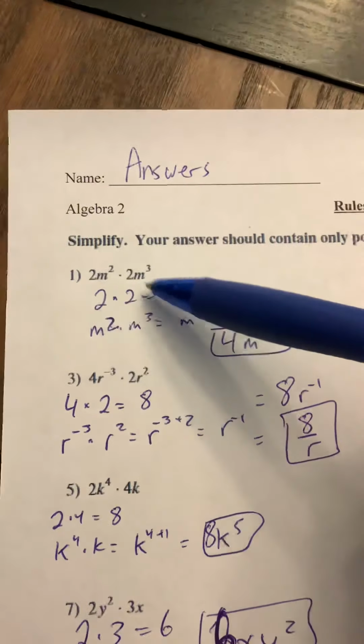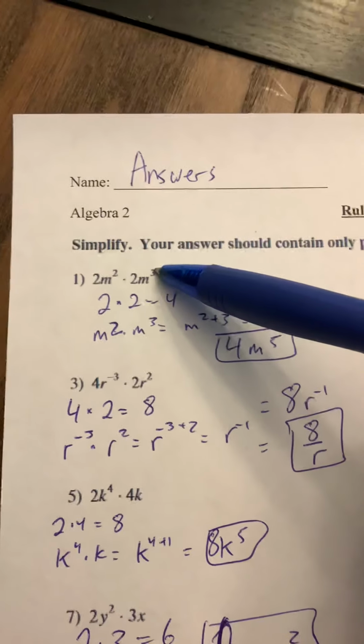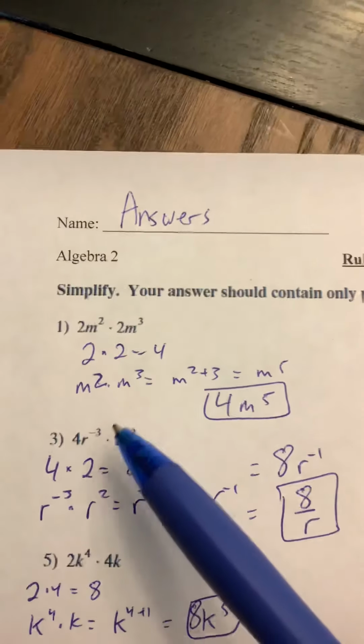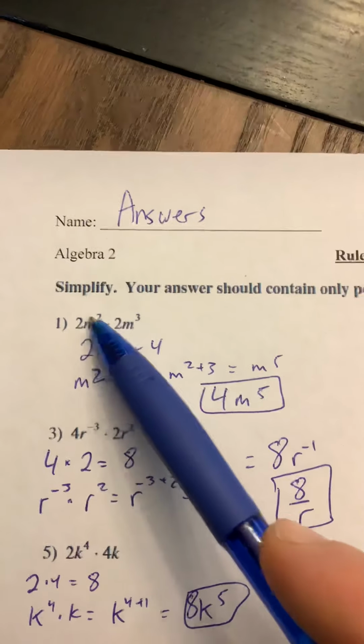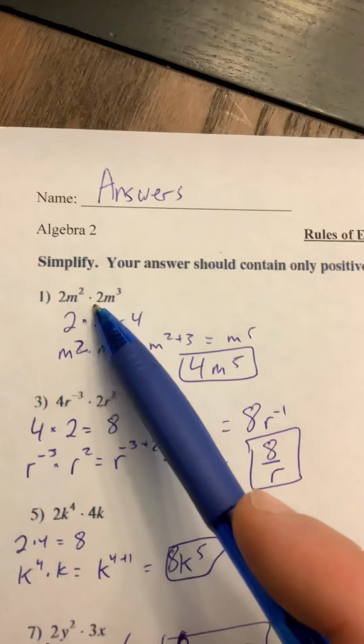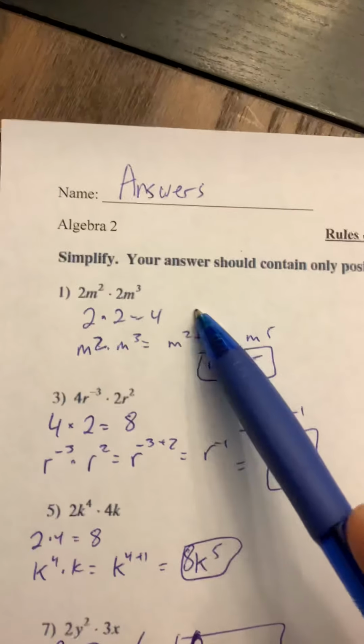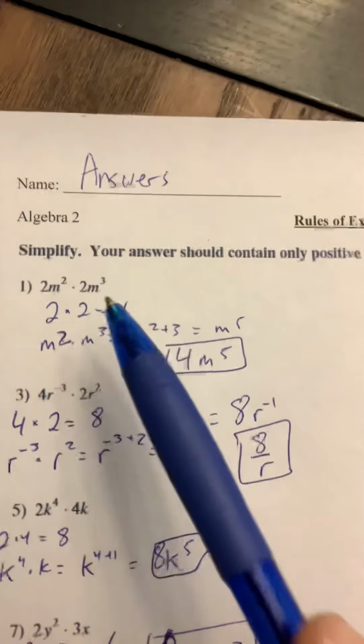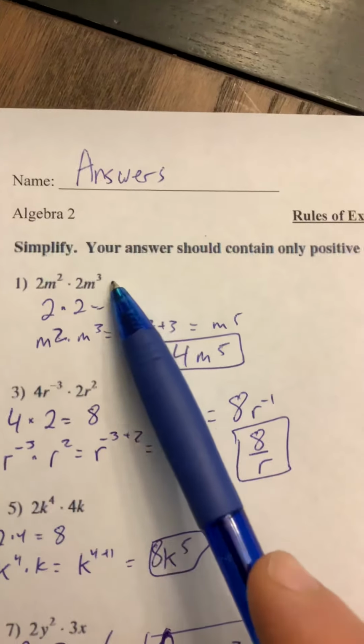So we have 2m squared times 2m to the third power. The first thing we look at are the coefficients, which are just the whole numbers. We have a 2 here and a 2 here. And we multiply them because the operation is multiplication. 2 times 2 is 4. Done. Then we've got m squared and m to the third power.